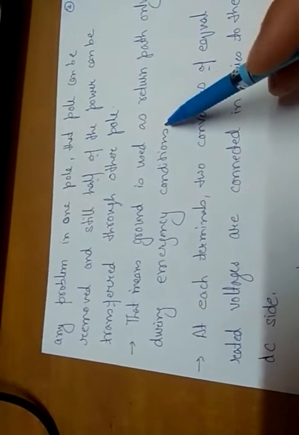I missed a few points regarding this bipolar HVDC link. Actually, I skipped this page. So I was saying in a bipolar link that in case of problem in any pole, still half of the power can be transferred through the other link. Okay, so that means ground is used as a return path only during emergency condition in case of a bipolar link.